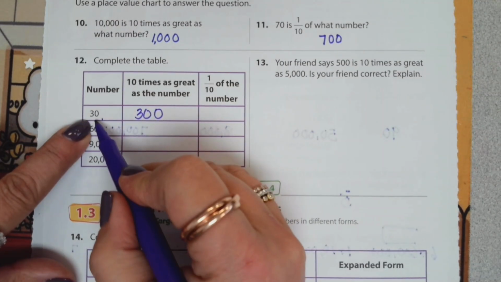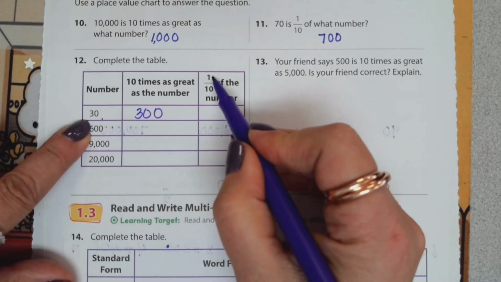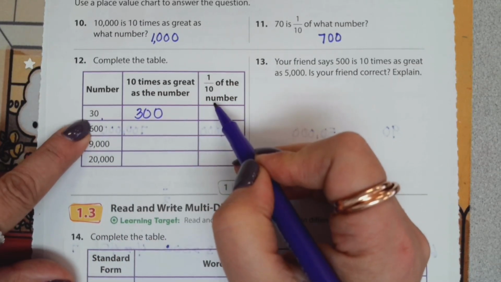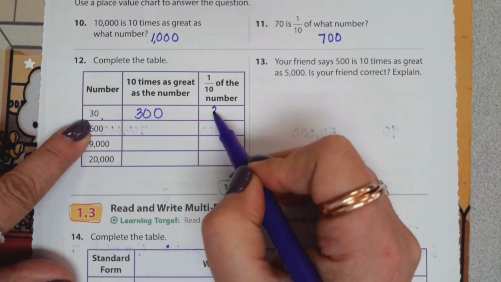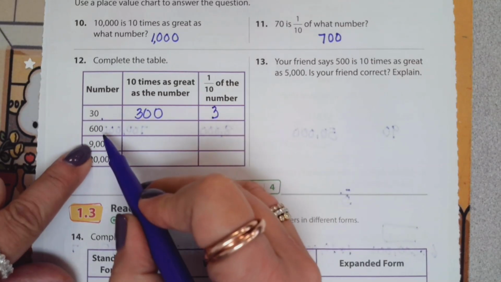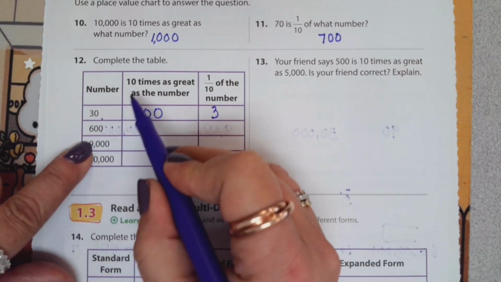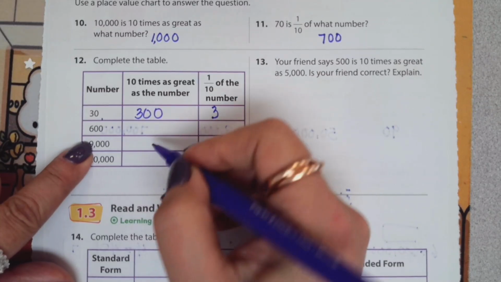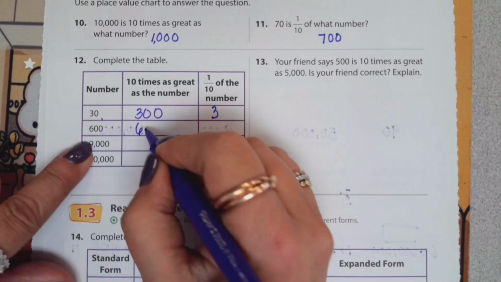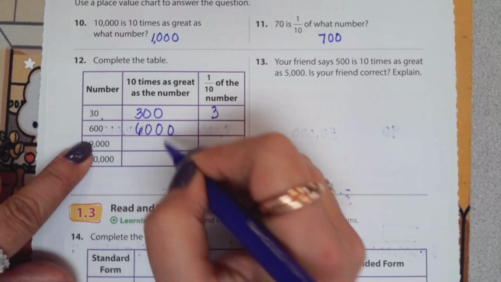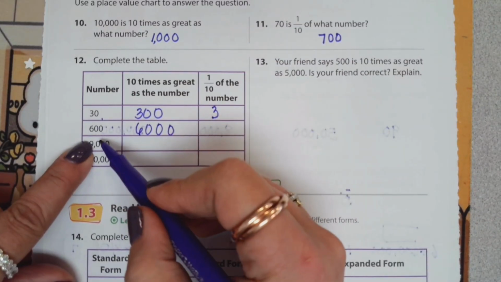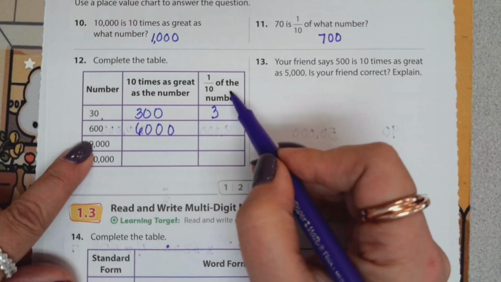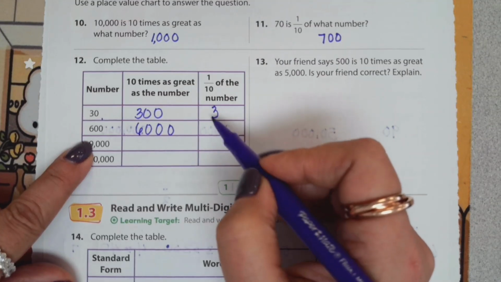And 30 is 1/10 of what number? Of the number 3. Excellent. 600 is 10 times as great as which number, boys and girls? 6,000. And 600 is 1/10 of which number? 60.